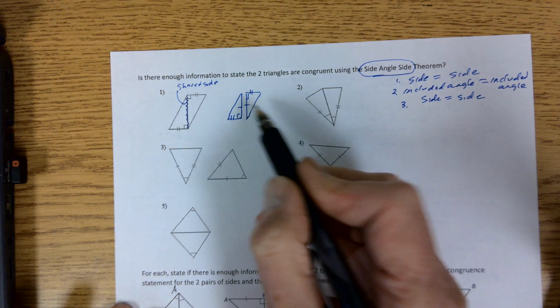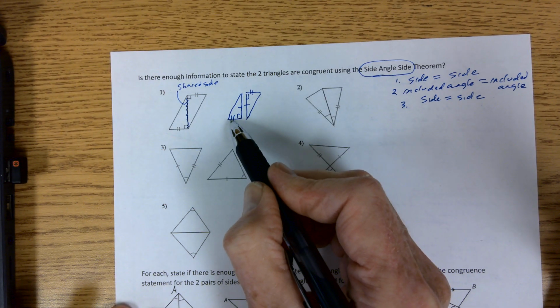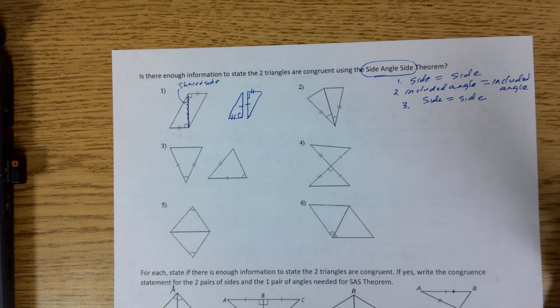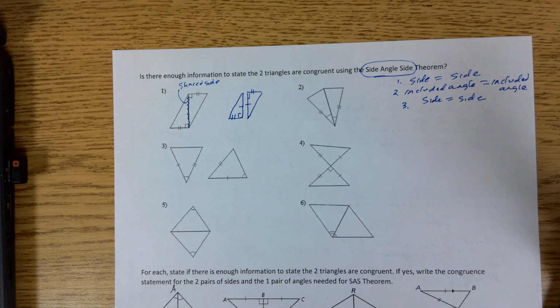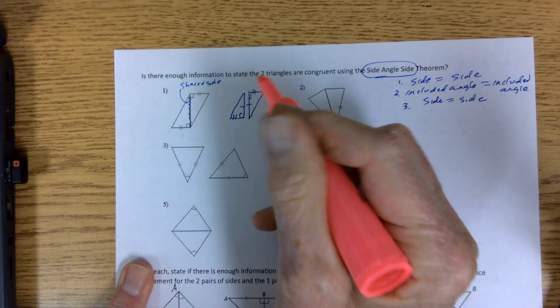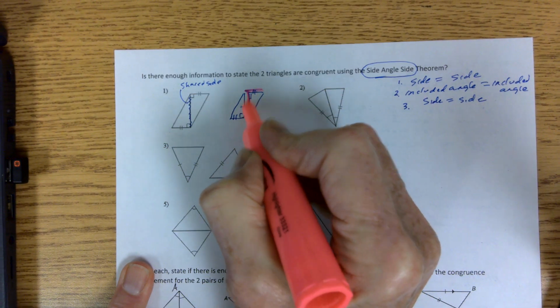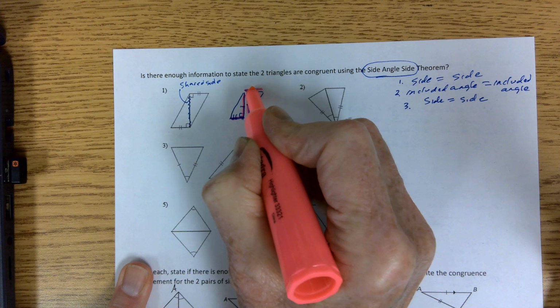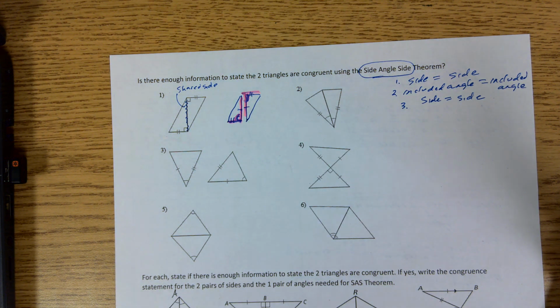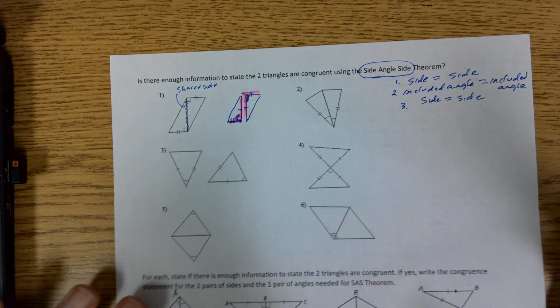So when I look at this, I've got one pair of sides, two pairs of sides, and then I have to decide, is the angle given, a 90-degree angle in both of them, the included angle, the angle formed by the two sides? I look at it and go, yep, that's the angle formed by the two sides. So is there enough information? I would say yes.